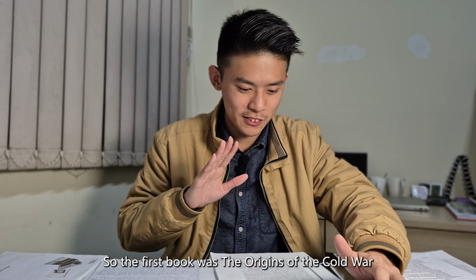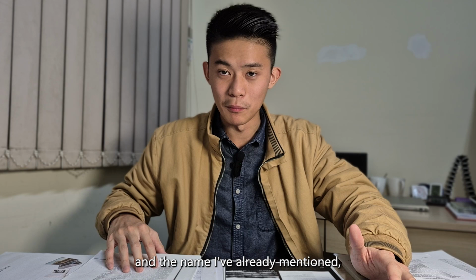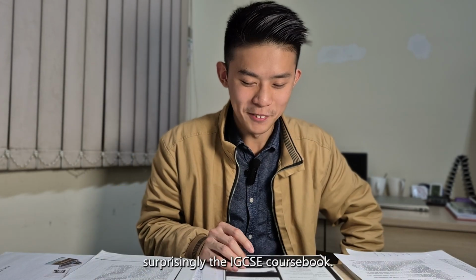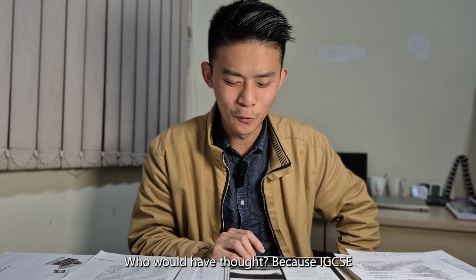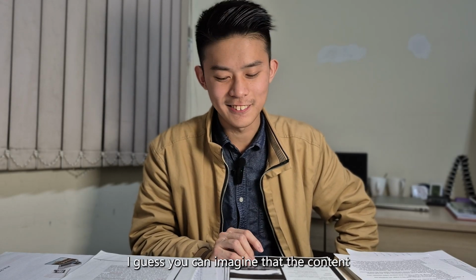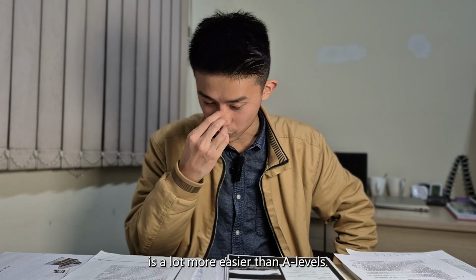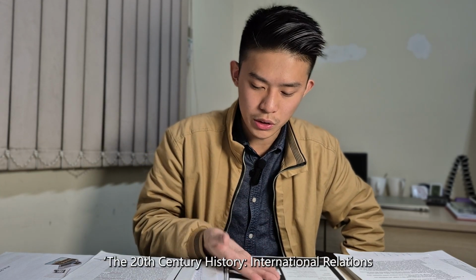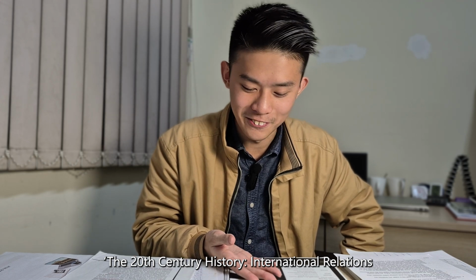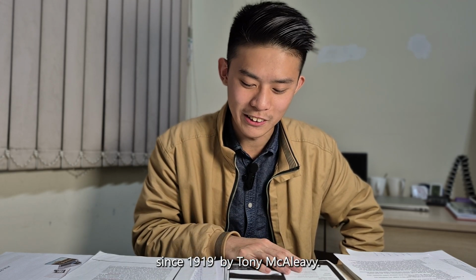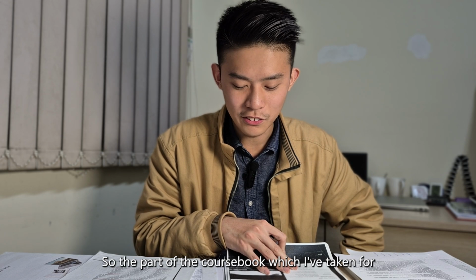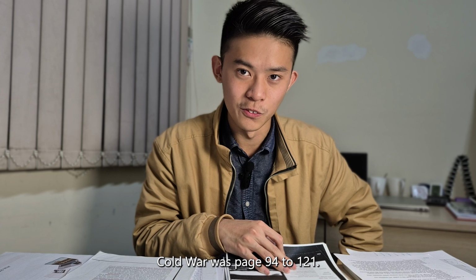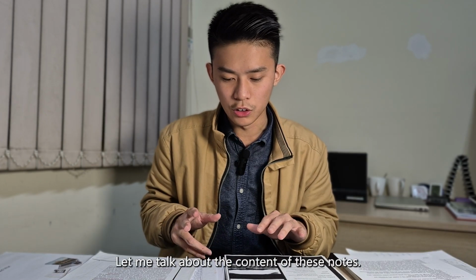So the first book was The Origins of the Cold War, by Martin McCauley. And the second book was, surprisingly, the IGCSE course book. Who would have thought? Because IGCSE, I guess you could imagine that the content is a lot easier than A-levels, and that's true. The name of the book is The 20th Century History, International Relations since 1919 by Tony McLeavy. The part of the course book which I've taken for the Cold War was page 94 to 121. Let me talk about the content of these notes.